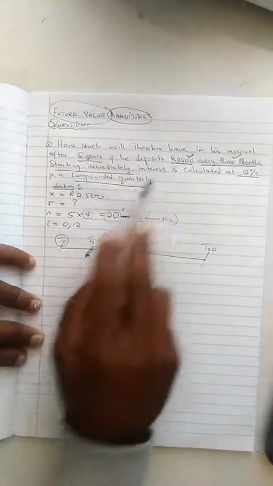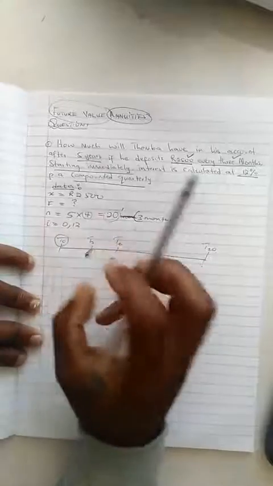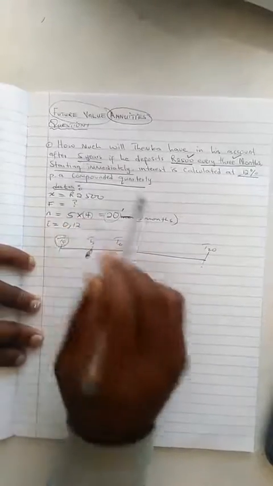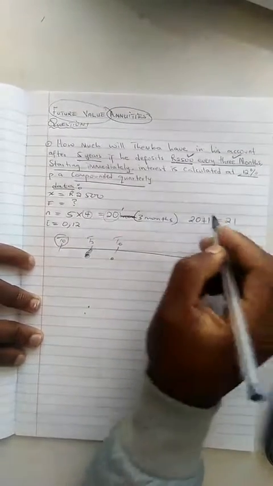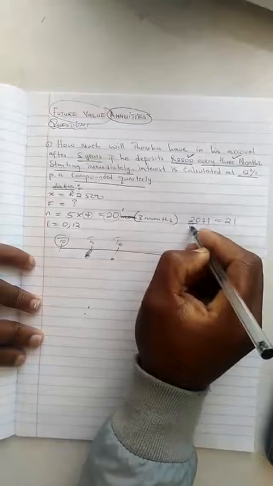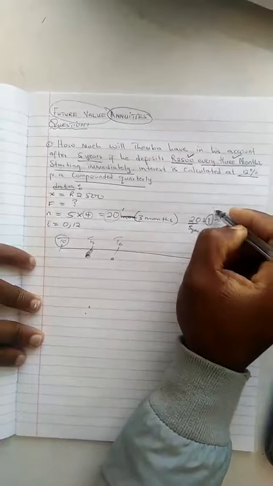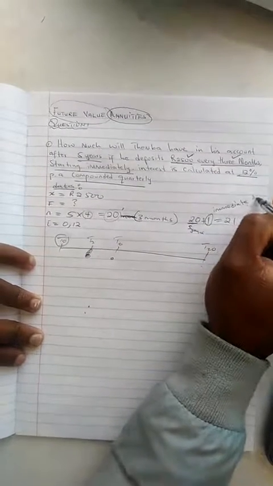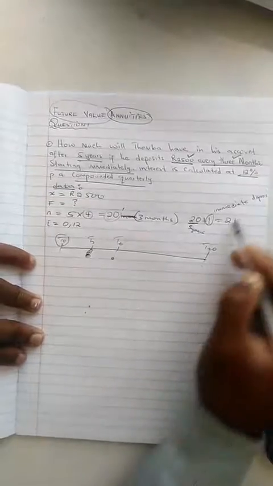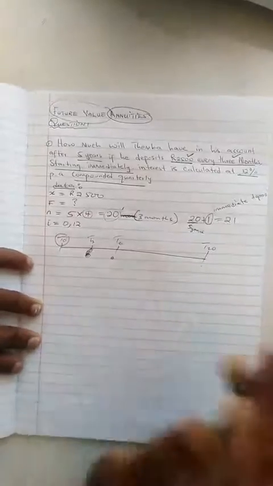you have already deposited 2,500 in the account before you make the first payment of 5 years. So from that 20, we are going to add 1. So it's going to be 20 plus 1, which is equal to 21. This is for 5 years, for an immediate deposit.